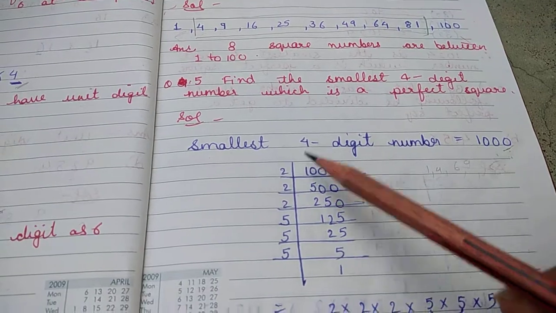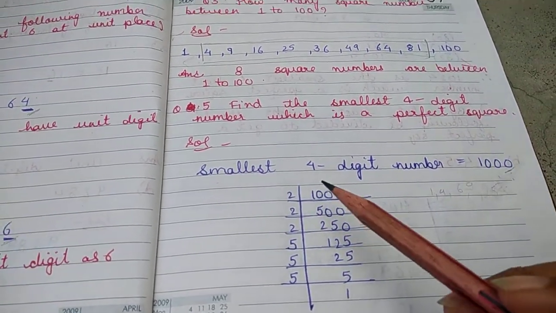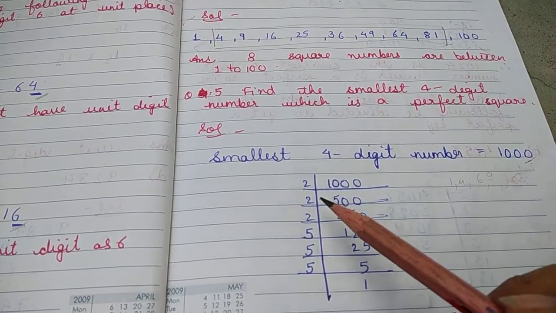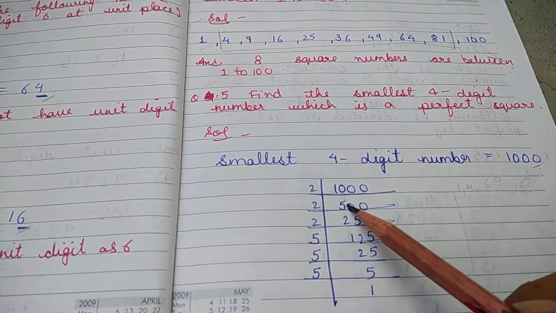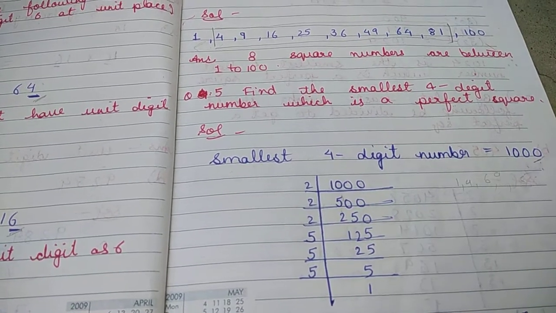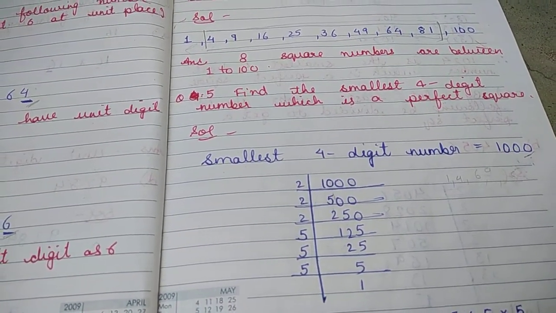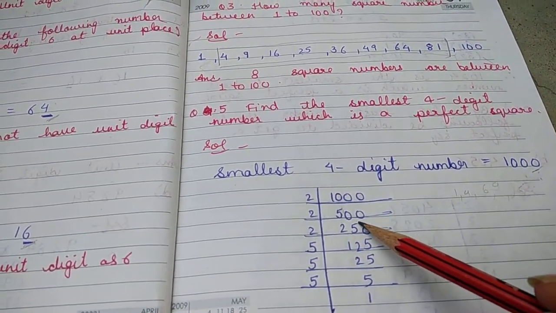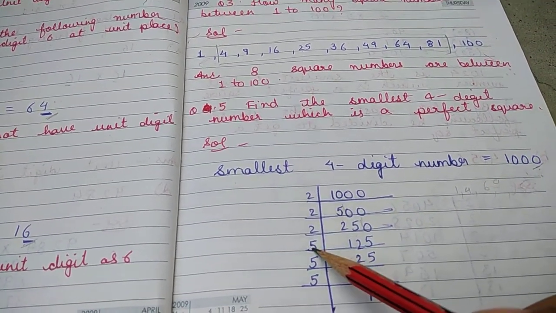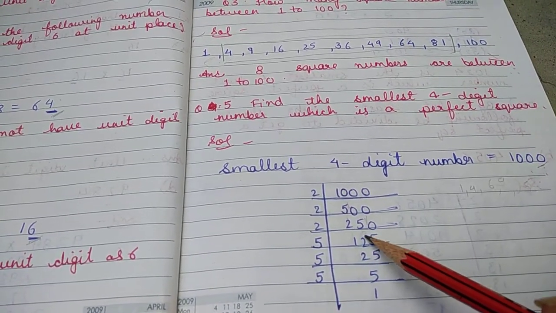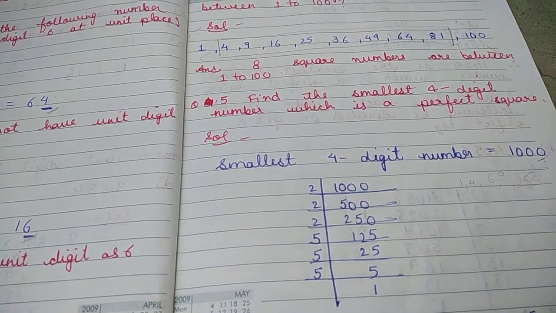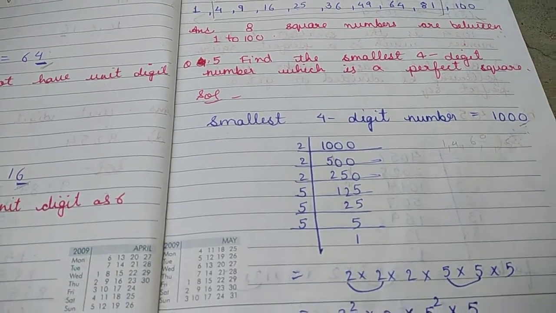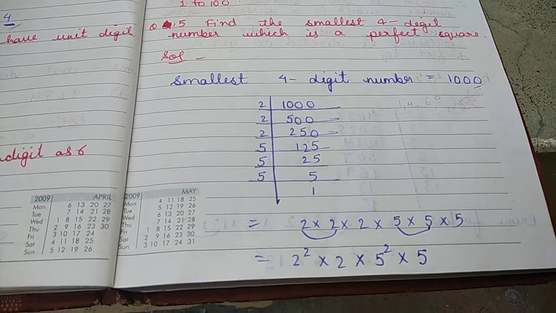So what you'll do, you will just do the prime factors. Okay, so let's do the prime factors. 2 5s are 10, 0. 2 2s are 4, 1 carried. 2 5s are 10 and 0. Then again 2 1s are 2, 2 2s are 4, 1 carried. 2 5s are 10. Then 5 2s are 10, 2 carried. 5 5s are 25. Then 5 5s are 25 and 5 1s are 5. So I have written the prime factors at the last.